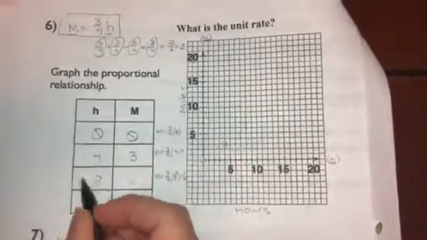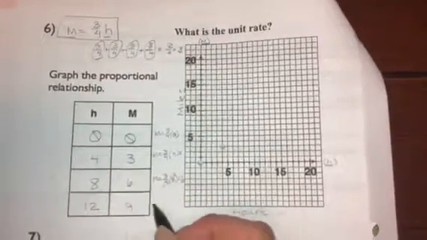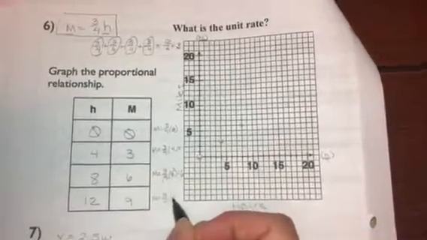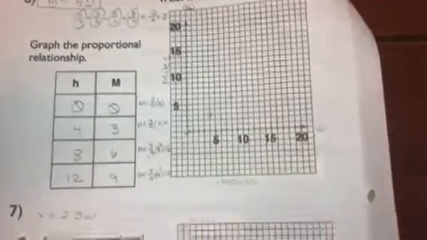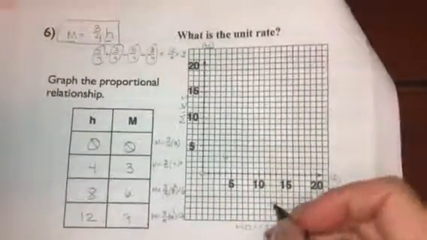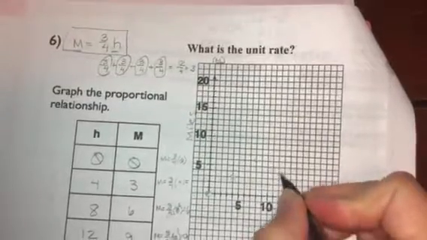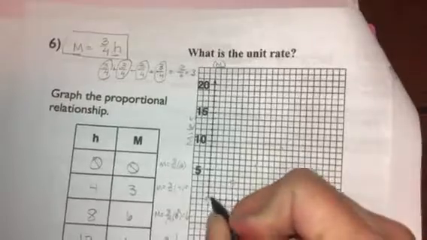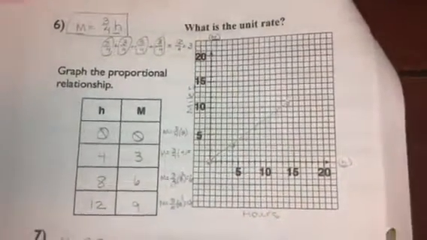And that means if I continue with this pattern here, 12 would give me 9. And we can check that by multiplying 3/4 times 12, cross-reducing, and getting 9. So we can show it that way. All right, so let's go over here to 12, and then go up 9, 6, 7, 8, 9. And again, we see this linear relationship occur. It has a straight line pattern.